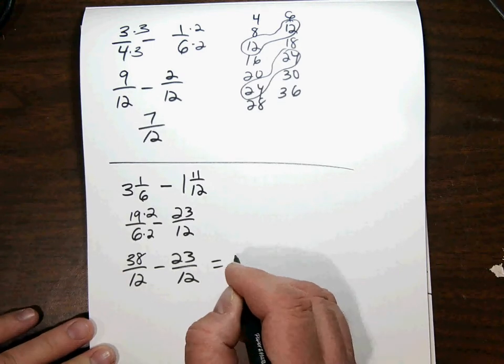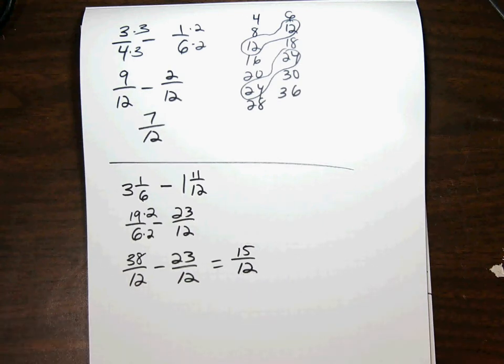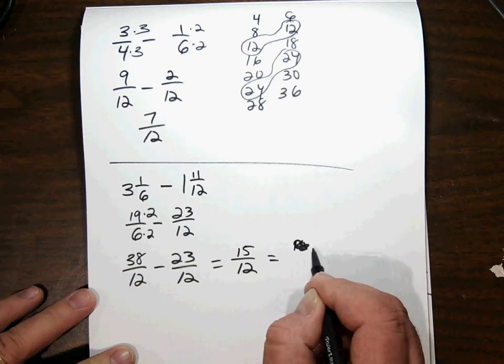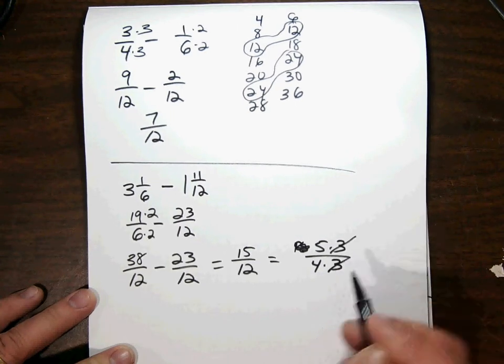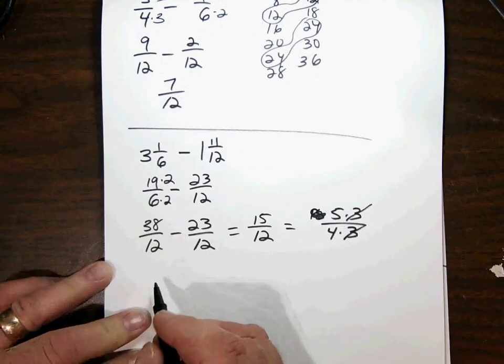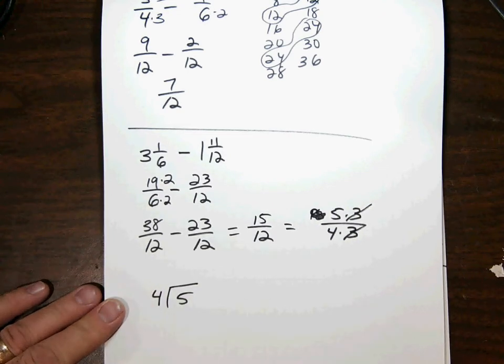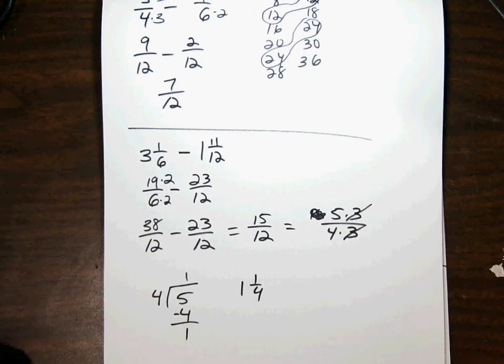What's that going to give me? 15 over 12? Okay, so number 1, it's improper. So we should turn it into a mixed number because the problem was a mixed number, but we can also reduce. I can say 15 is 5 times 3, and 12 is 4 times 3. Goodbye 3, so it's 5 over 4. We'll do the old longhand division. 4 goes into 5 one time with a remainder of 1. So we'll get 1 and 1/4.